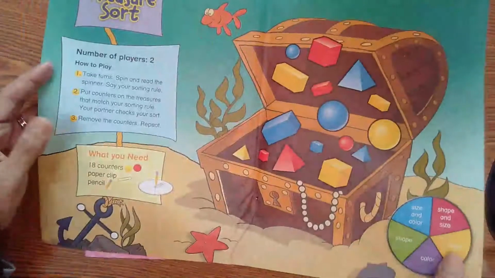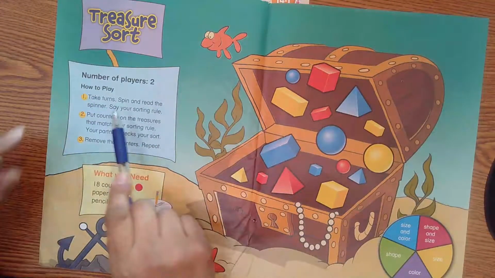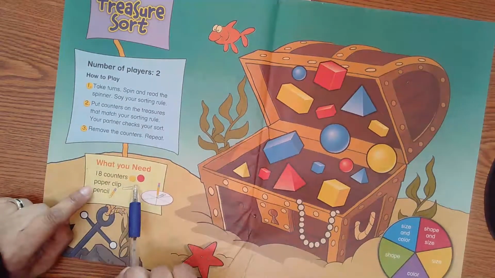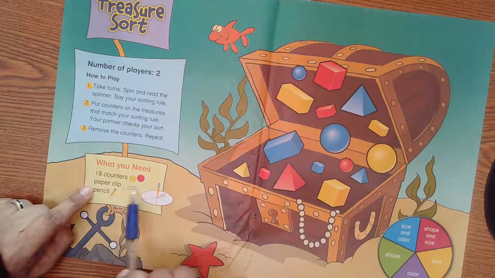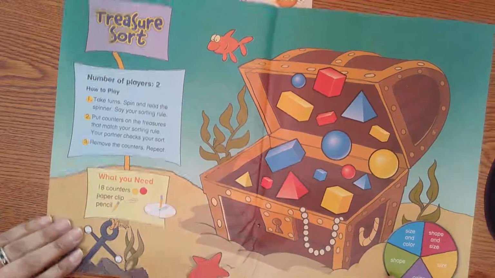And then the other part of your sheet is the game that you always have fun playing. They tell you the number of players, they tell you how to play and what you need. So over here it's 8 counters, or buttons, or stickers. You need a paper clip and a pencil, and then you're going to play with that.